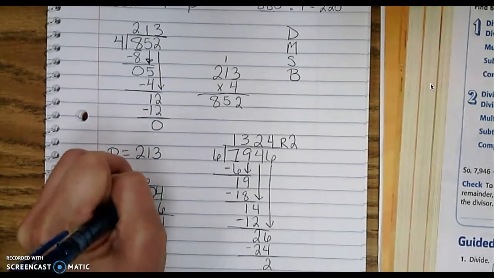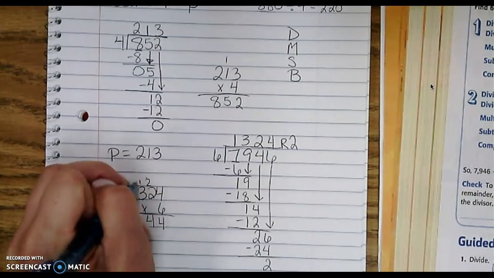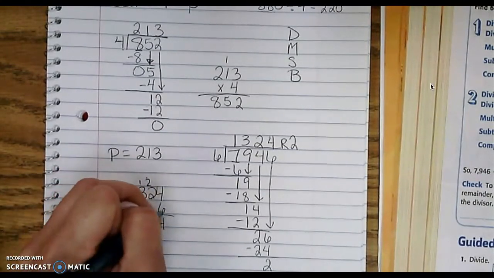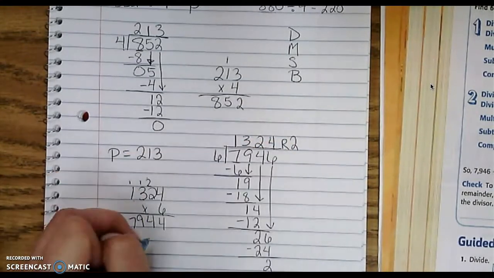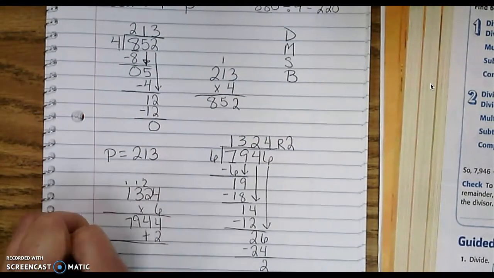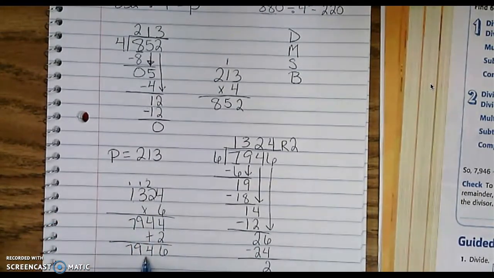If I want to check that work, I multiply my quotient by my divisor: 24, 12, 13, 14, 18, 19, 19, 6, 7, and then I add my remainder, and my answer should be the same as my dividend.